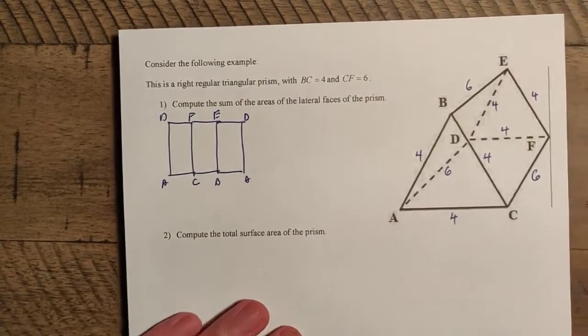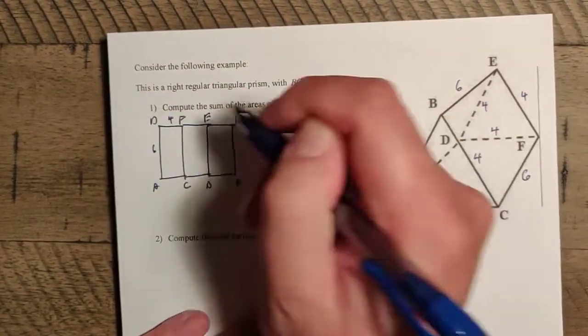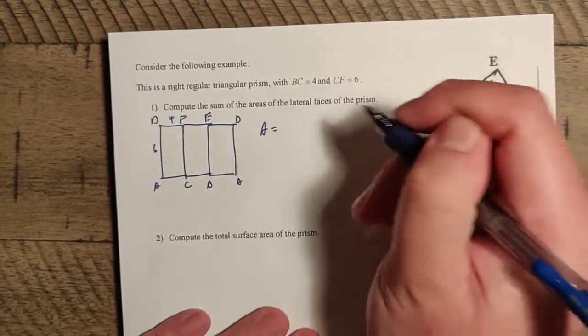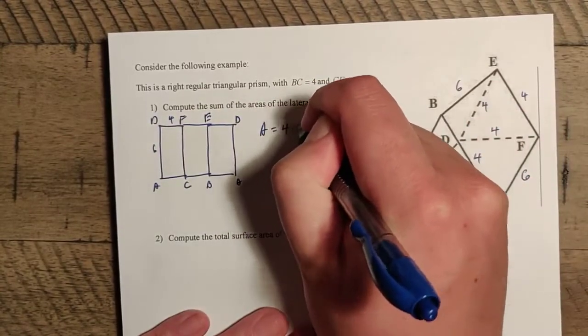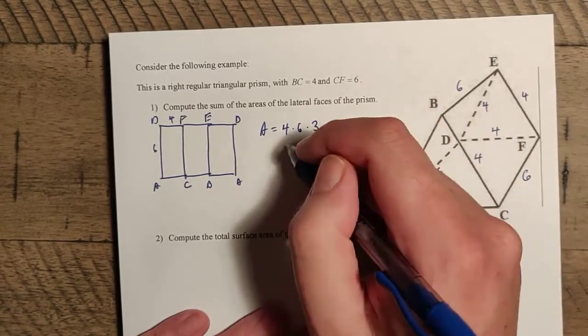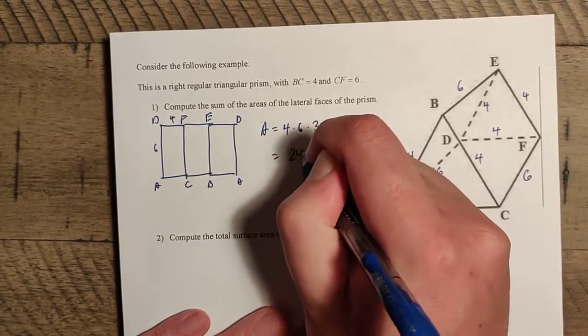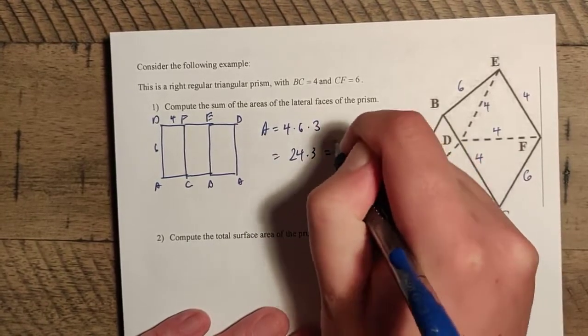So now it's just a matter of finding the areas. This is pretty straightforward. Each of these is a rectangle with side lengths 4 and 6. So the area in this case is going to be 4 times 6 times 3, right? Because each of the rectangles has area 4 times 6, and there are 3 of them. So this is going to be 24 times 3, which is 72.